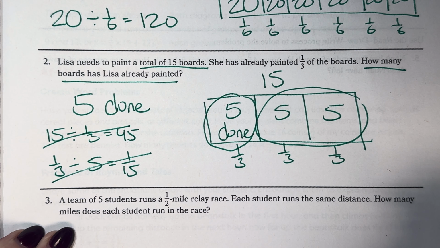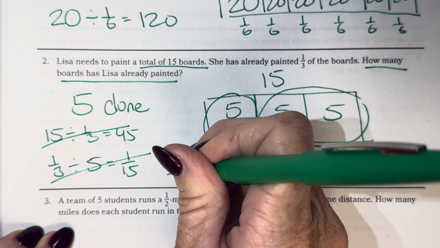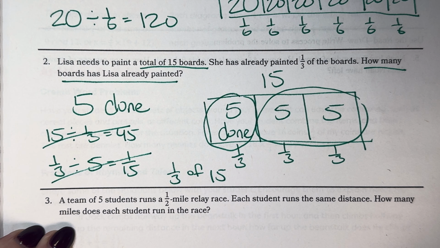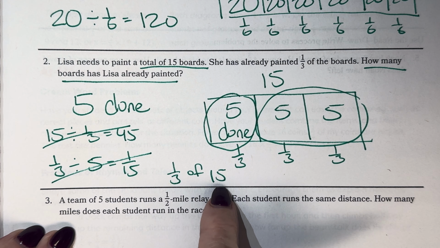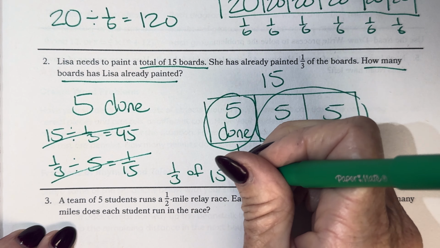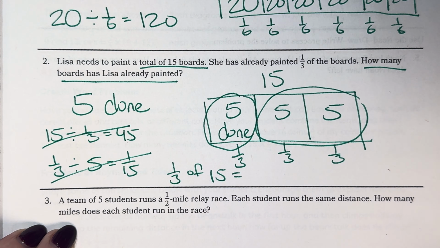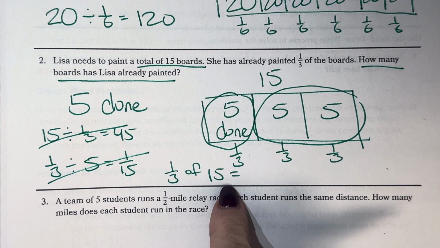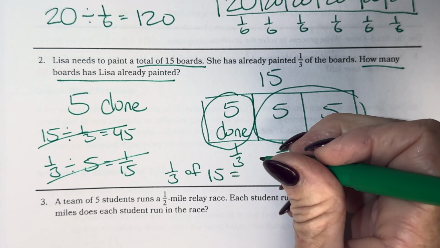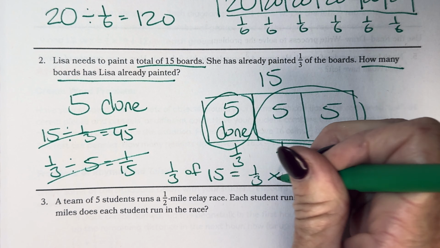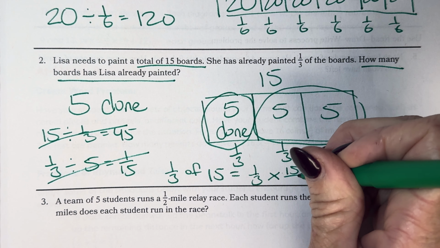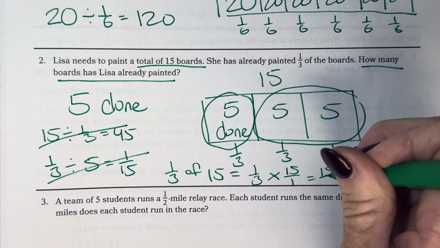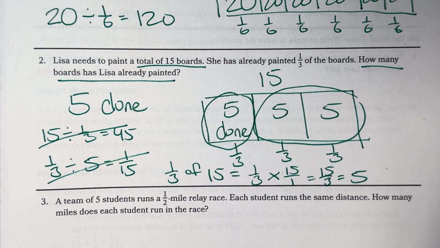It would have actually been a multiplication problem because it was 1/3 of the 15 boards. So she's done 1/3 of the 15 she needed to do. So this one actually was multiplication, again, because she painted 1/3 of the 15. And remember, when I see that, I know that it is going to look like this: 1/3 times 15/1, which is 15/3, which is 5.